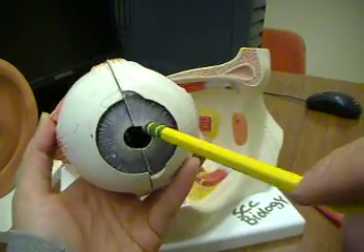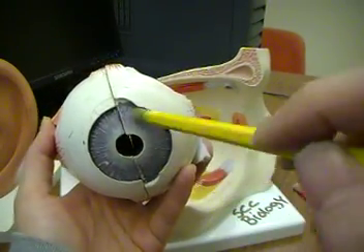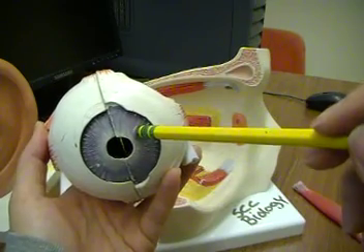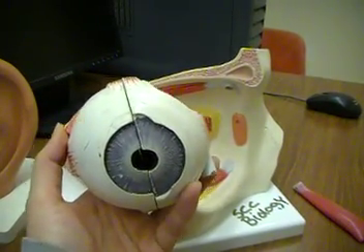And we have the pupil, which is the hole here, the iris is the pigmented part, and what covers the pupil and the iris is your cornea. And that concludes the human eye model.